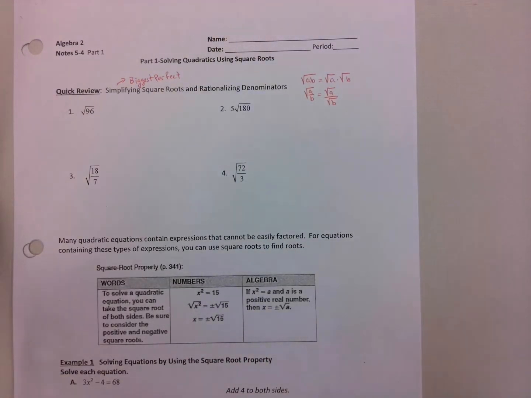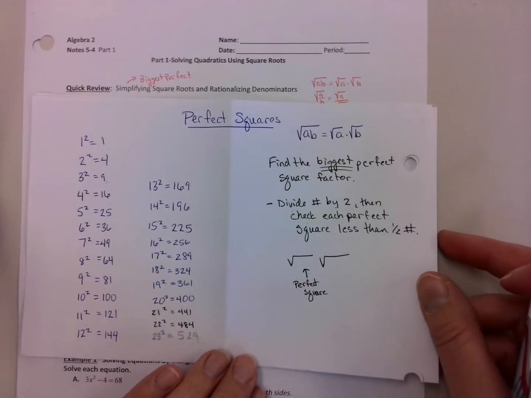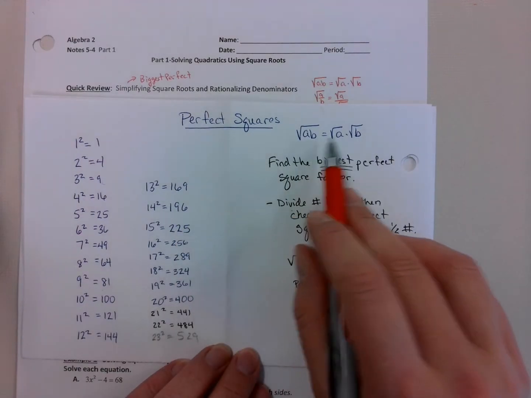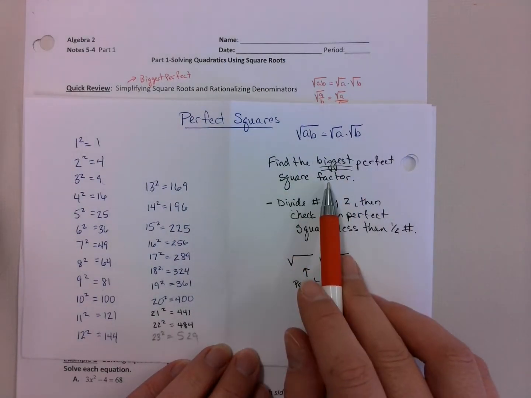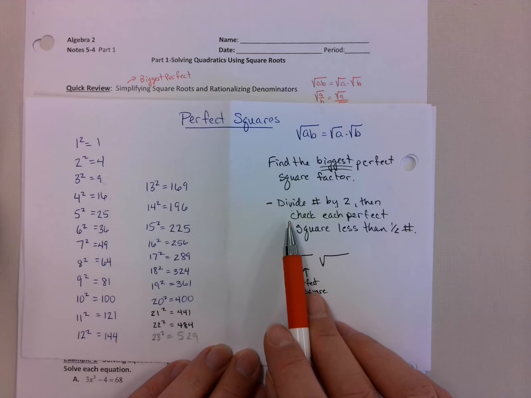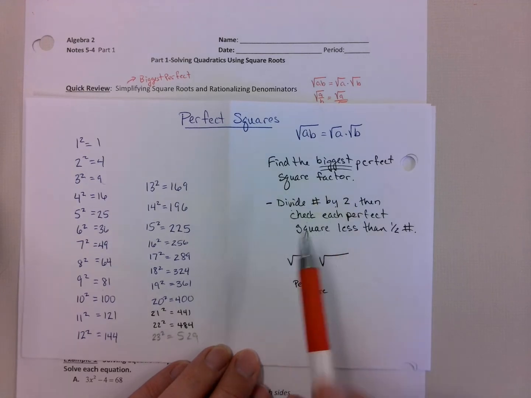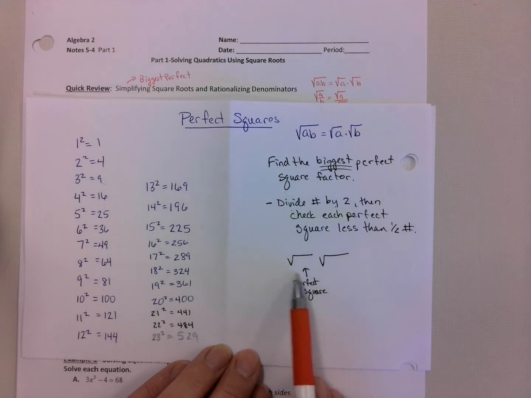And again, I have that written down here real quickly. Square root of a times b, we want to find the biggest perfect square factor. You can use this method of dividing the number by 2 and then check each perfect square less than that half. And we always like to put that perfect square first. So that's just a quick reminder for you.